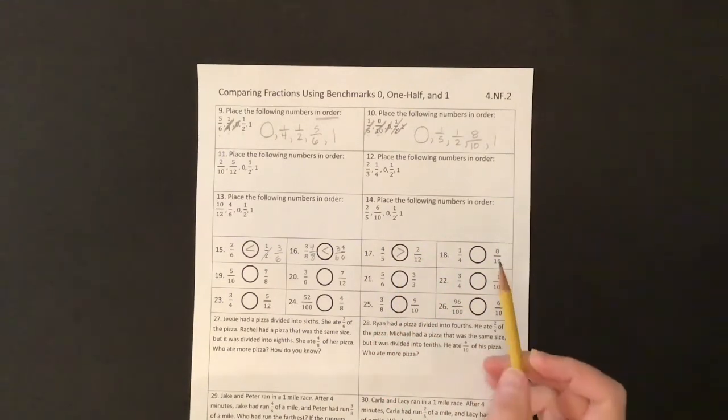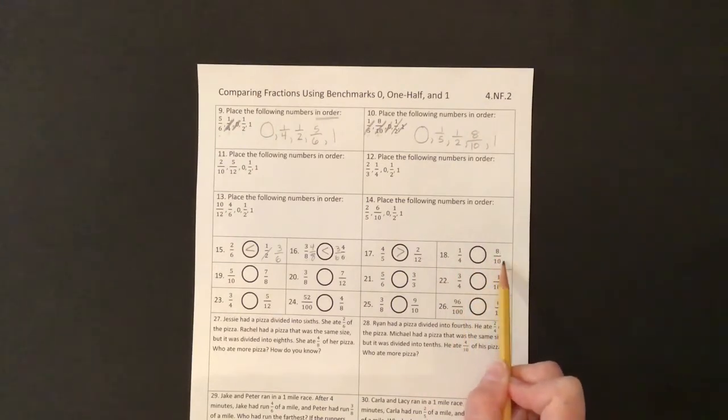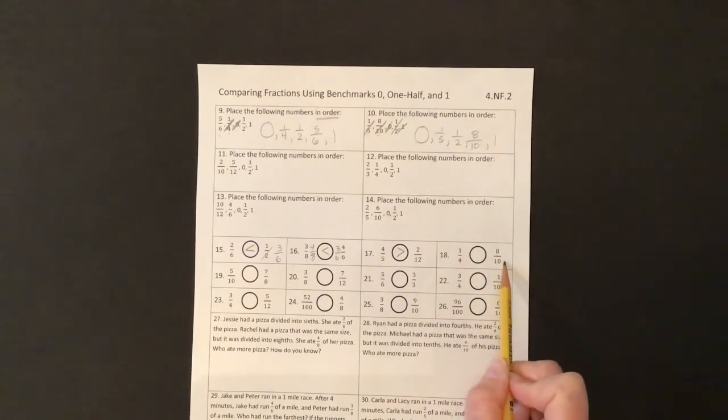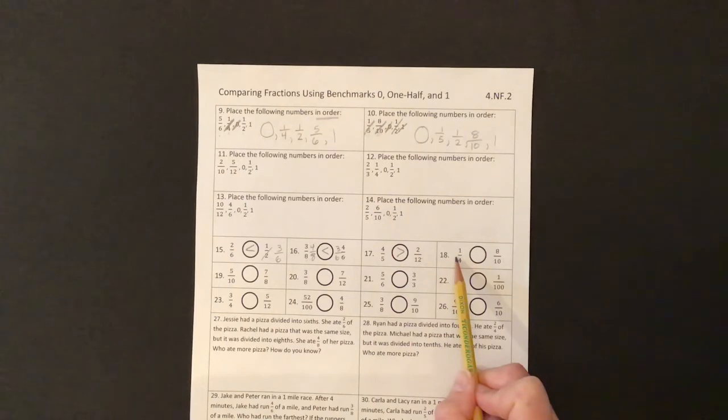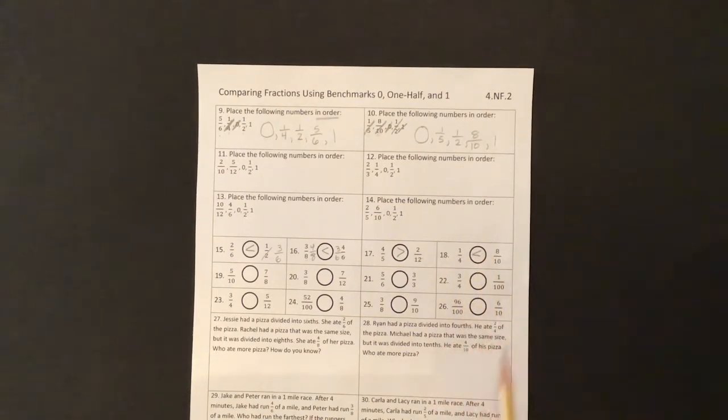Looking at number 18, 1/4, 8/10. Again, you can think about how they relate to the half. 1/4 is less than a half. 8/10 is over the half. 8/10 is almost a whole. 1/4 is closer to 0. So 1/4 is less than 8/10. Go ahead and work on numbers 15 through 26 on your own, and then start the video again for number 27.